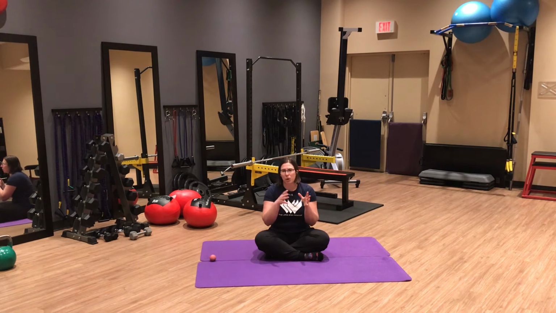Keep in mind, when we're working at those higher intensities, it's very neurologically fatiguing. So it might not feel like you're doing a lot, but the nervous system is trying to learn new things. So you might find that you're more fatigued, or even that you have some muscle soreness the following day.